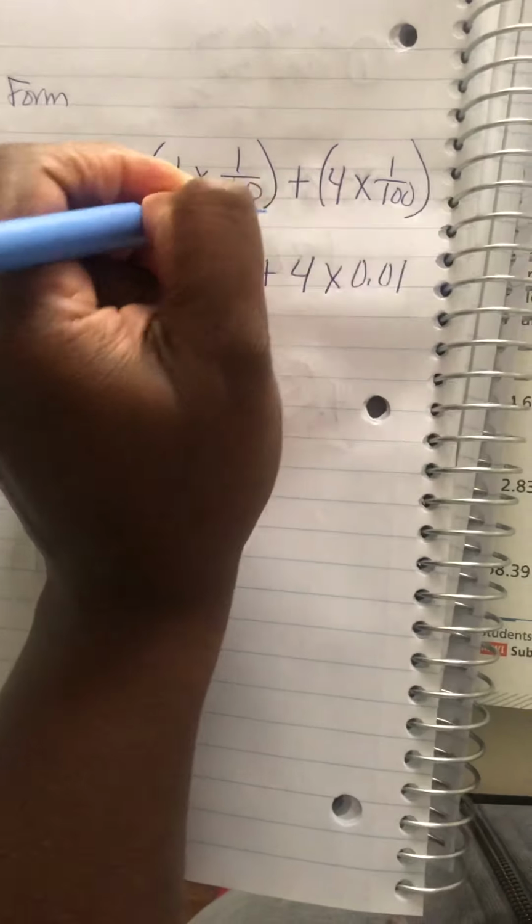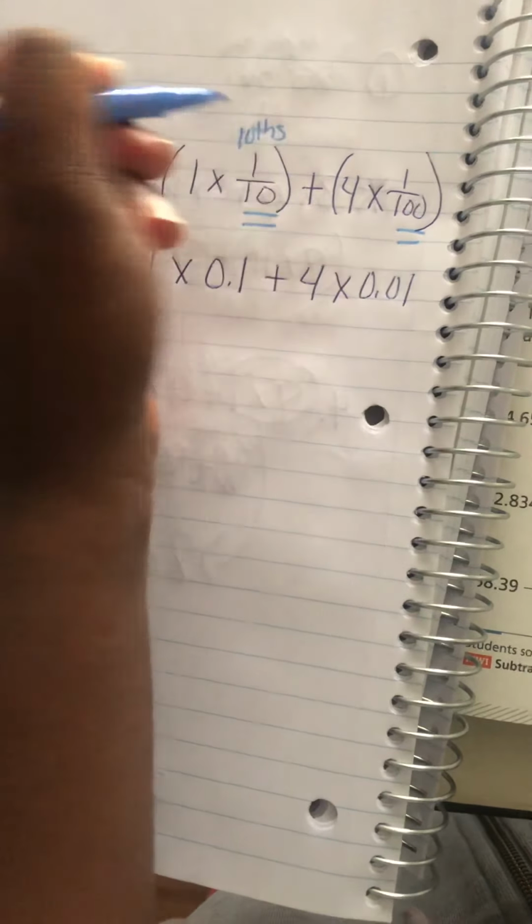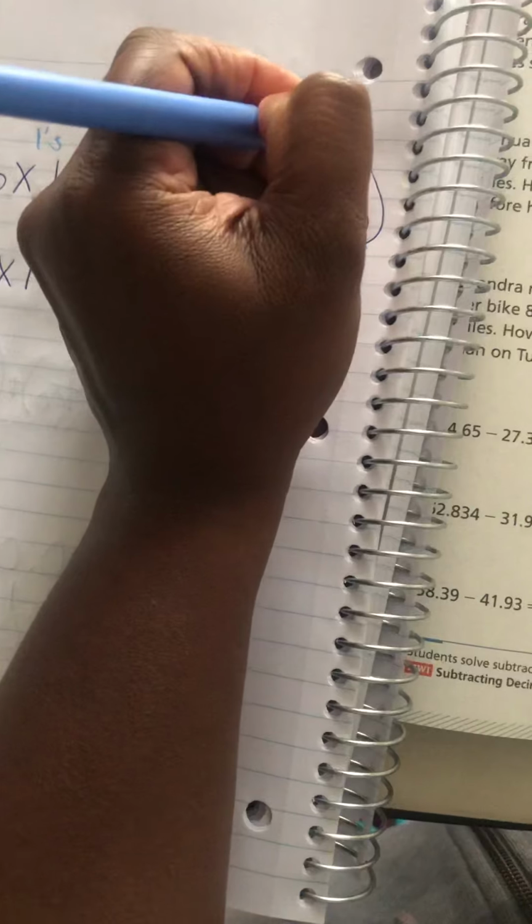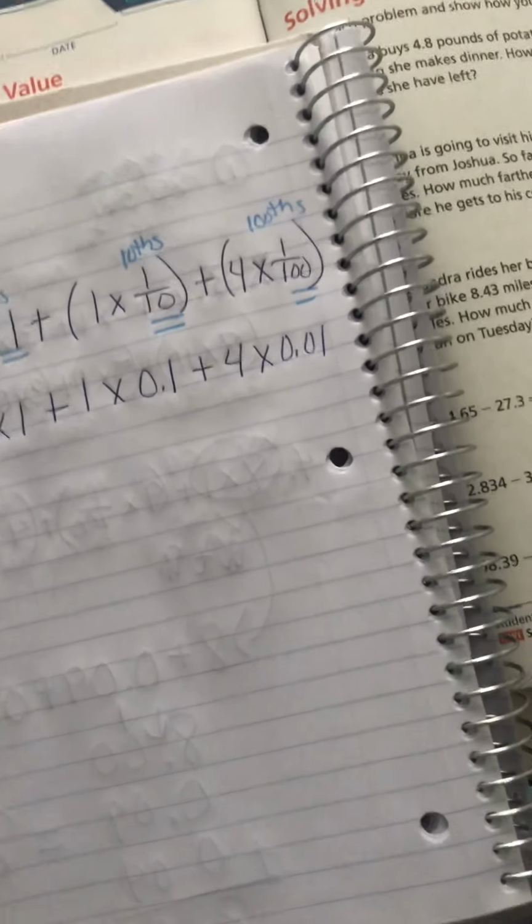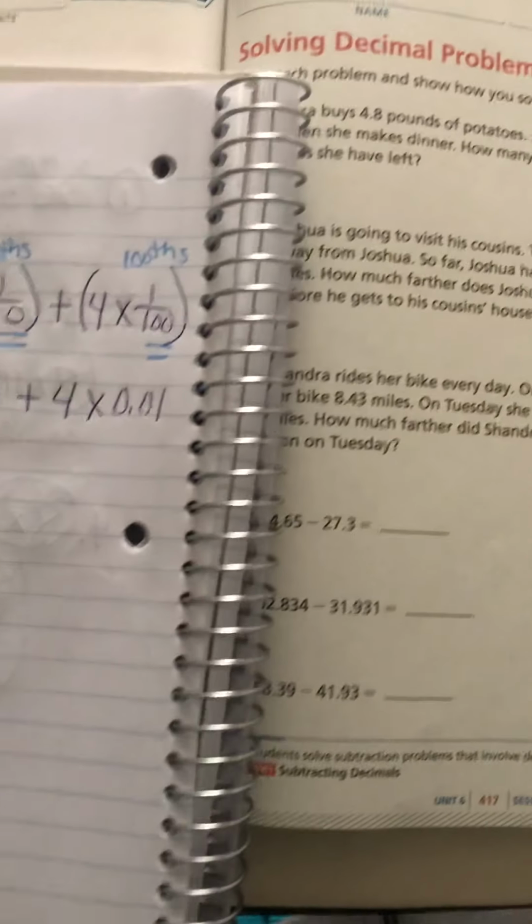I'm going to get this blue pen, and I'm going to show you, again, place value: tens, ones, the tenths, the hundredths. You need your place value chart in front of you in order to do this. So this is number 1 on page 416.